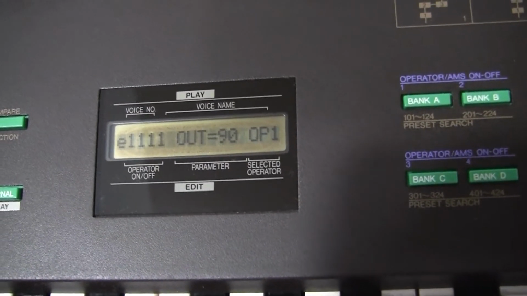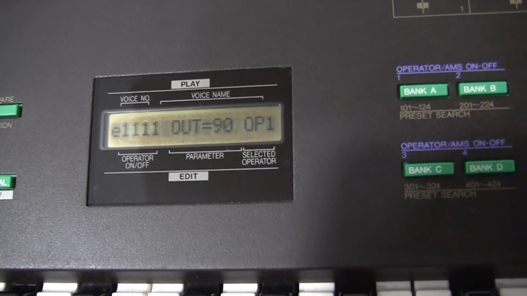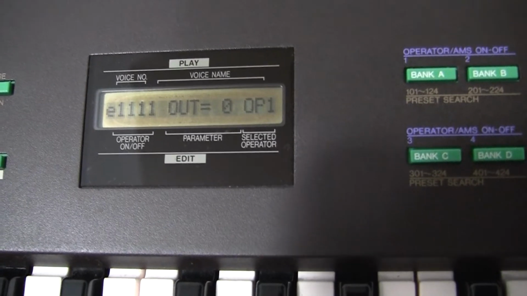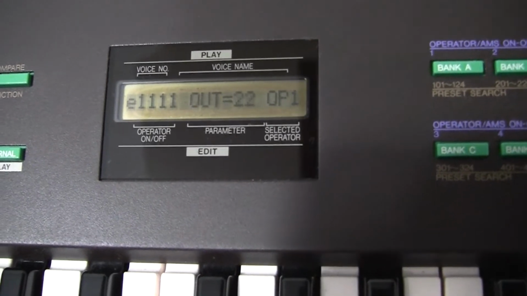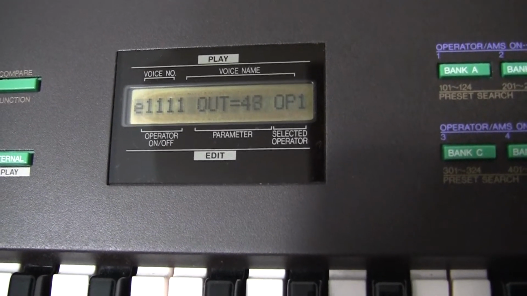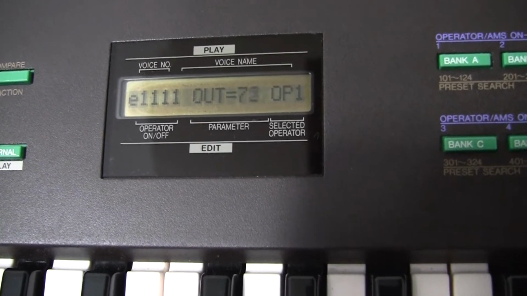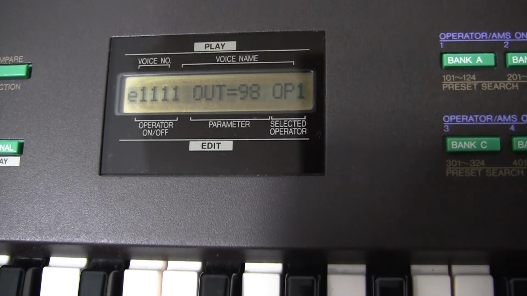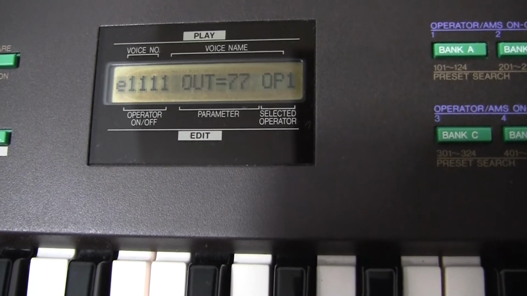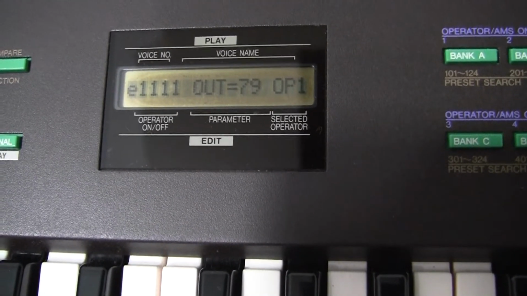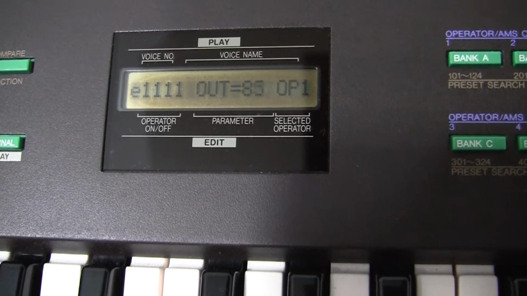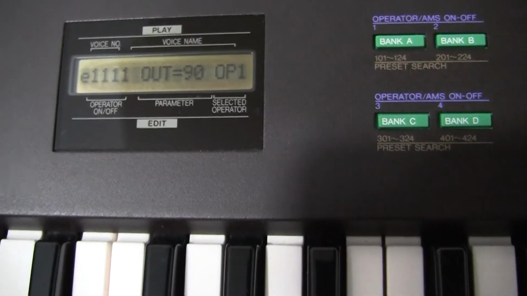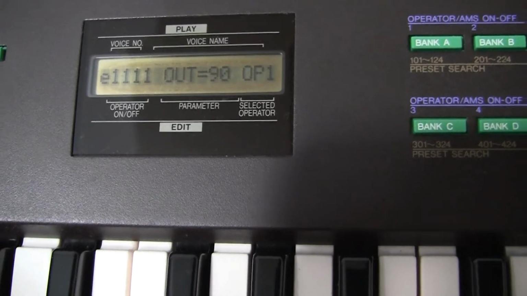So we're getting a 90, which goes from 0 to 99. And that's basically just a volume on each operator. And operator 1 is set to 90 by default when we initialize our voices. So let's leave it at 90, shall we? Just put it at 90. There we go. Now when we go to operator 2, how do we do that?